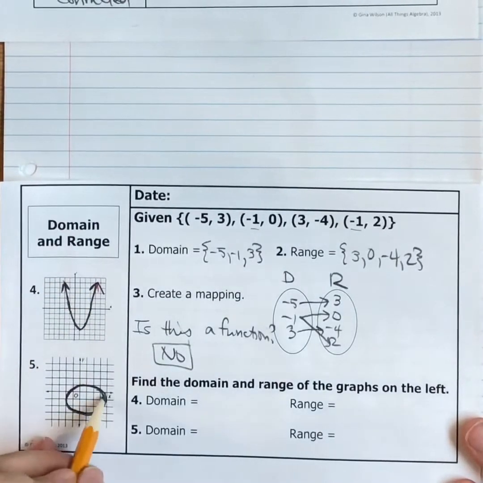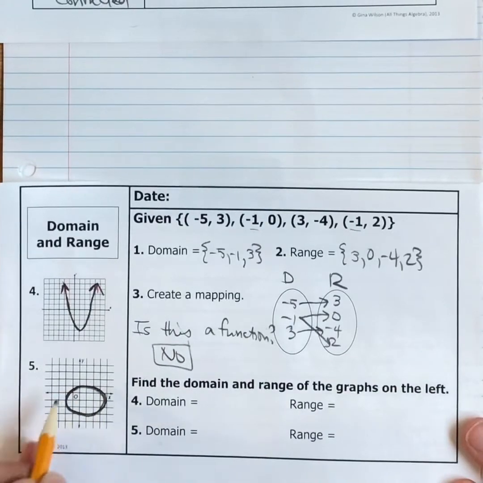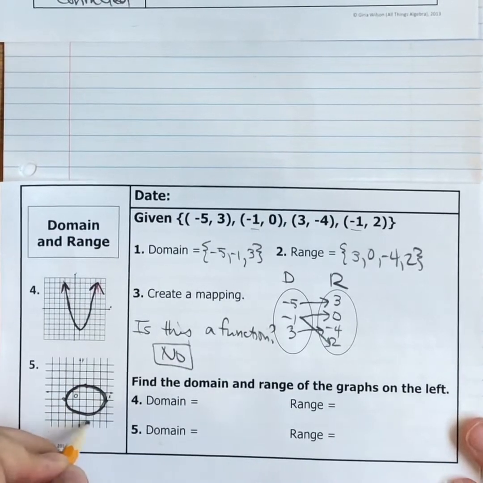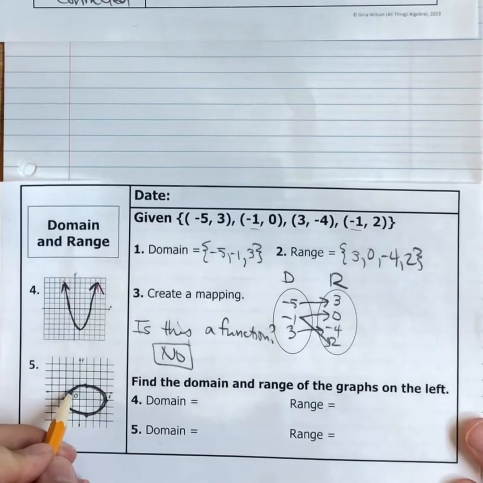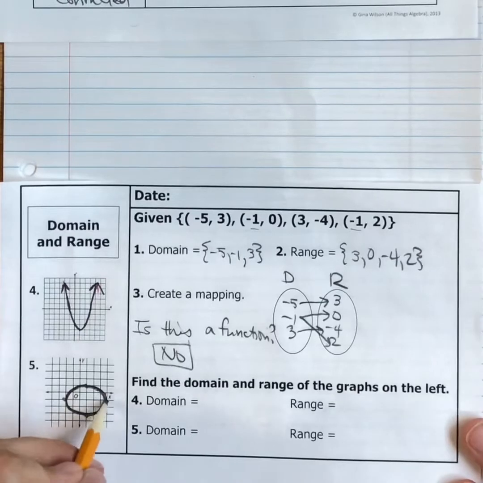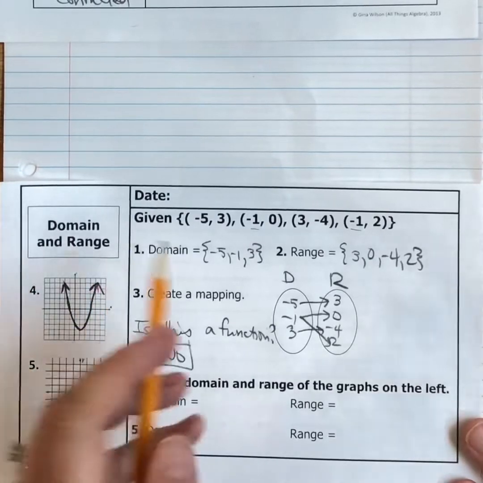Same thing with the oval. Even though there's not arrows, you have to look at it as, sure, we could find the points where it crosses the grid perfectly, but these points, you have to understand, there's an infinite number of points because numbers get infinitely small as well. So there's still an infinite number of points. It's not humanly possible to write down all the points so you could individually list the domain and range.